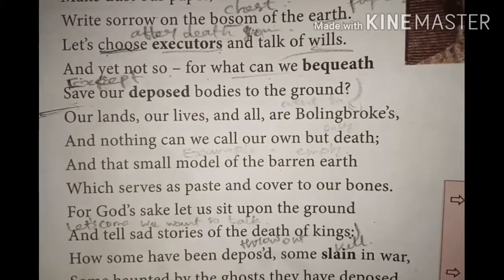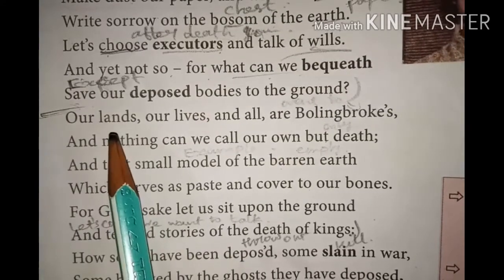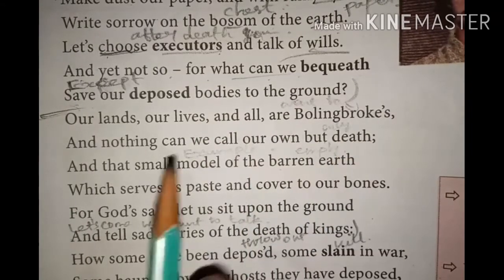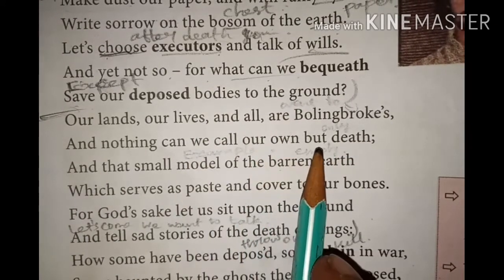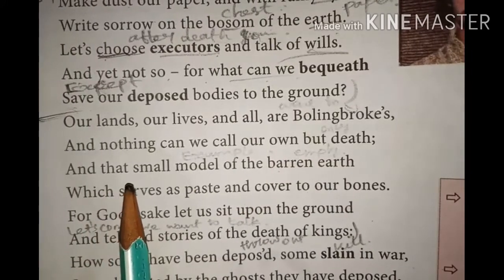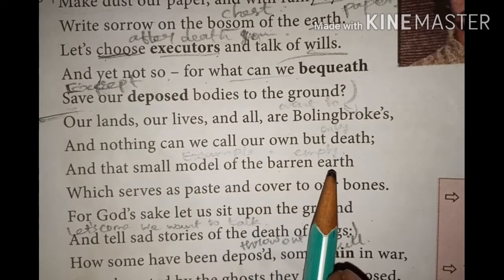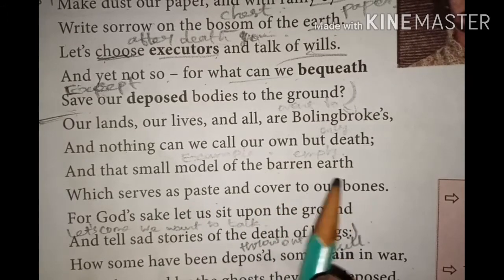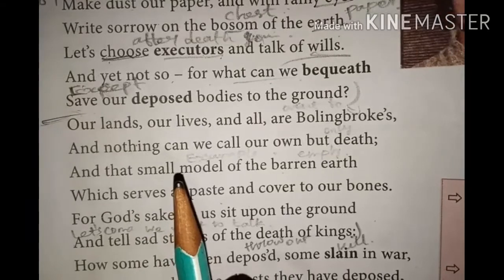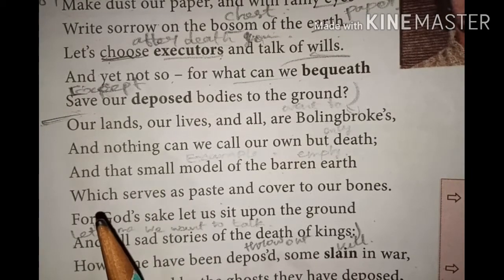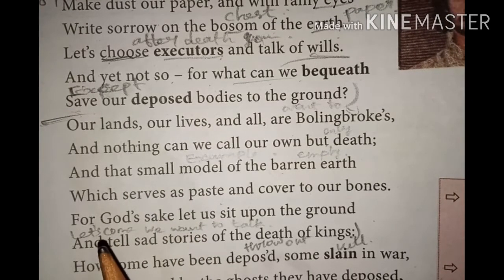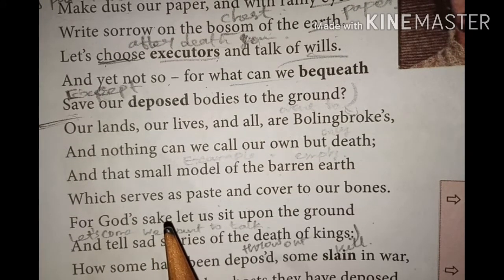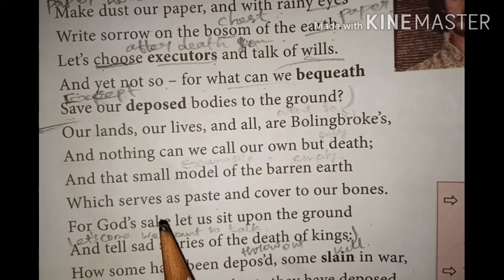Okay students, now let's continue to the next poem. "Our lands, our lives, and all are Bolingbroke's, and nothing can we call our own but death, and that small model of the barren earth, which serves as paste and cover to our bones." Okay, now see the next 4 lines. We don't have anything on the earth. We have only 6 feet of ground, and also we have only deposed bodies.